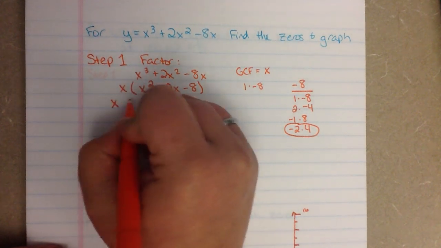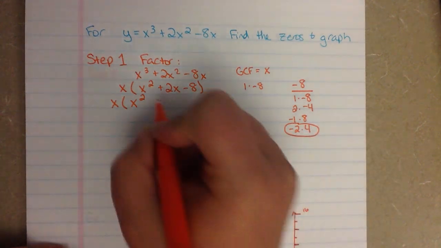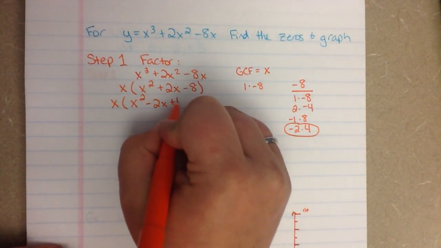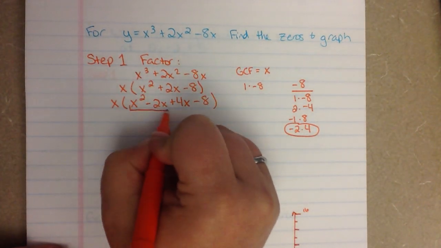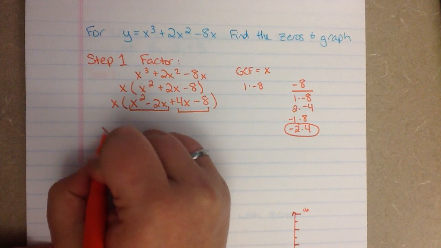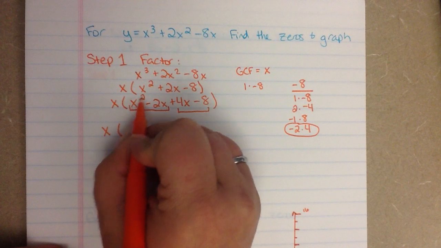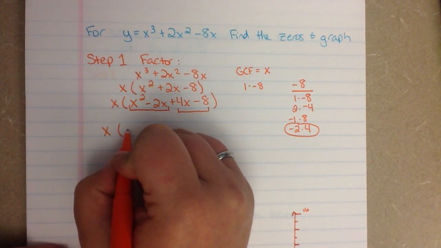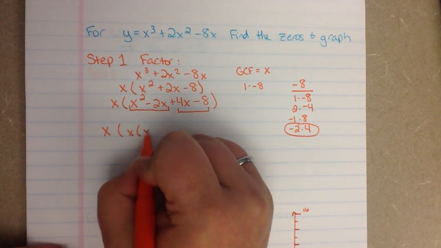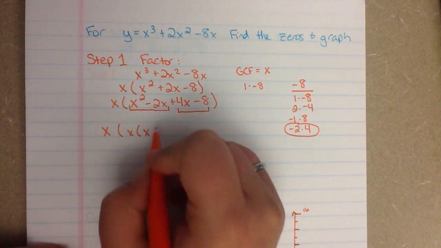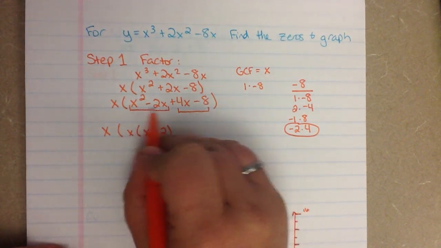So I rewrite this, x squared, split up the 2x to be negative 2x plus 4x minus 8, and now I group these to see what they have in common. So my GCF just rains down. What do x squared minus 2x have in common? They both have an x, so I take it out. X squared divided by x just leaves me with an x. Negative 2x divided by x leaves me with a negative 2. So this set is done.